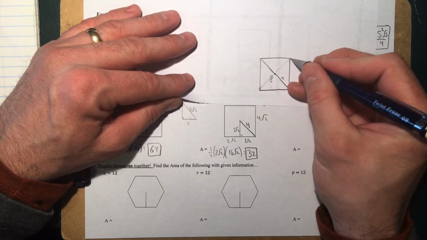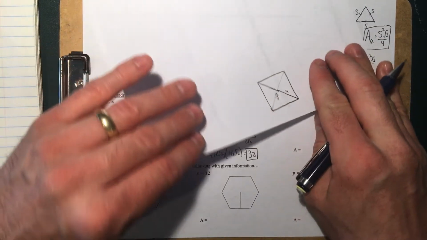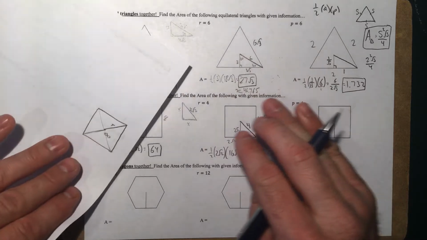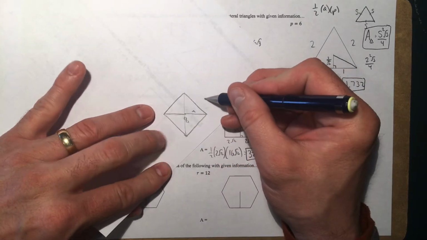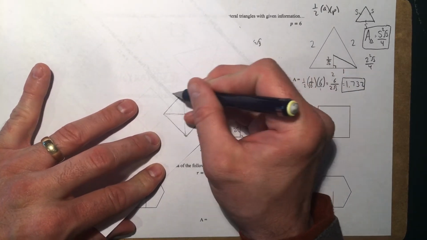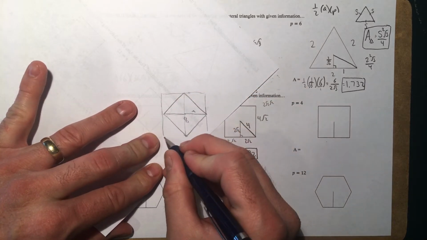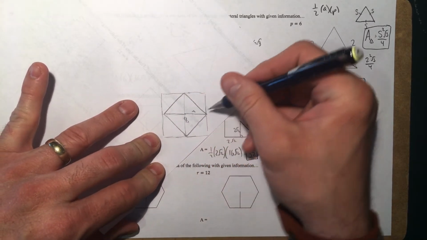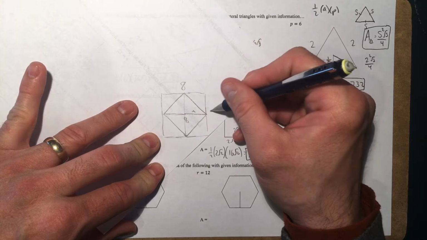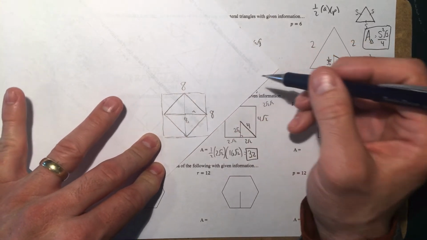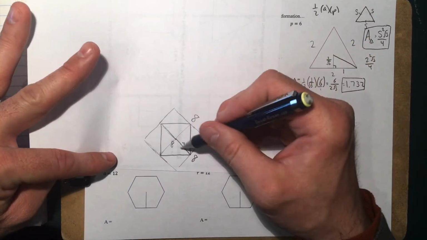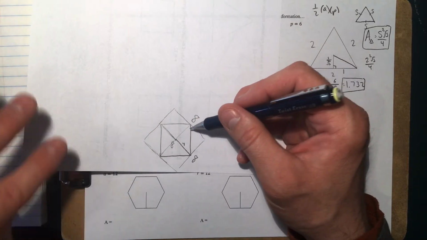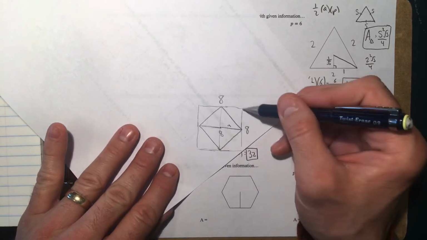Well, wouldn't this whole diagonal be 8 as well? And if you turn a square on its side, you'll notice that a square is half of a square. That was funny. But if this whole thing is 8 and this whole thing is 8, really you can just go 1/2 of one diagonal times the other diagonal, because 8 times 8 is 64.